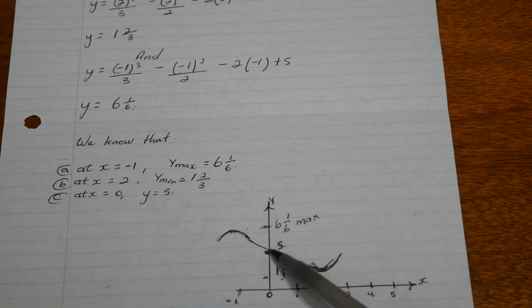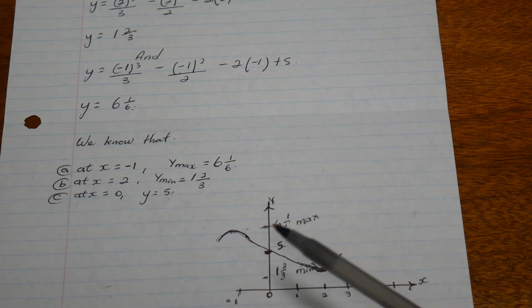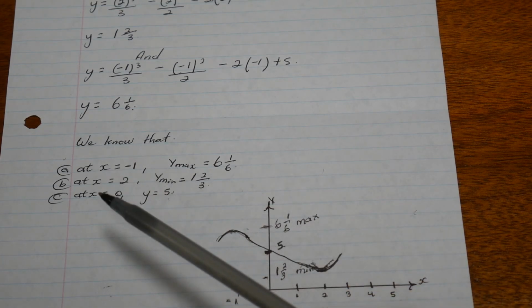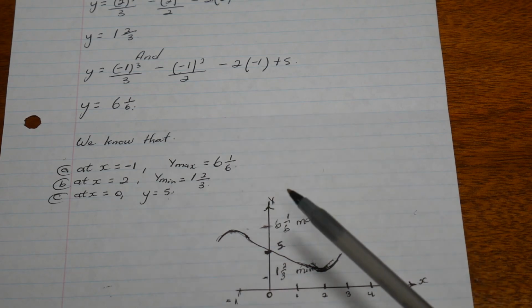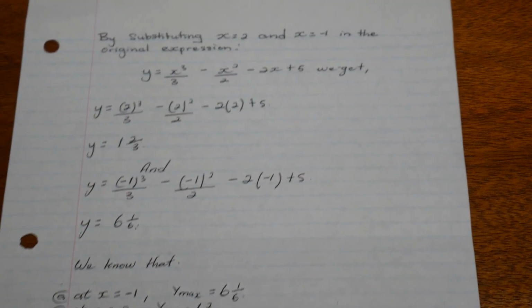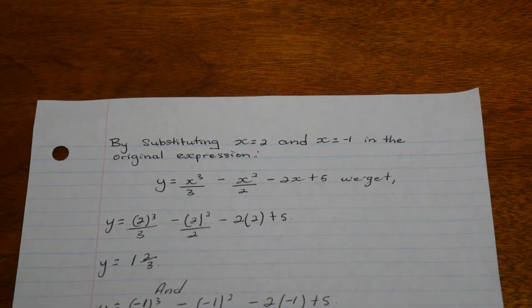Now, how do we find the intercept here? We know that the original function is y is equal to x cubed upon 3 minus x squared upon 2 minus 2x plus 5.